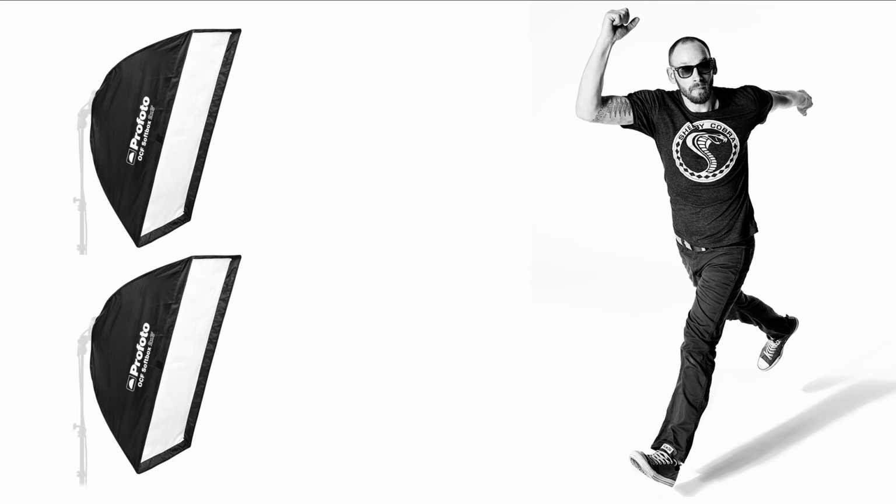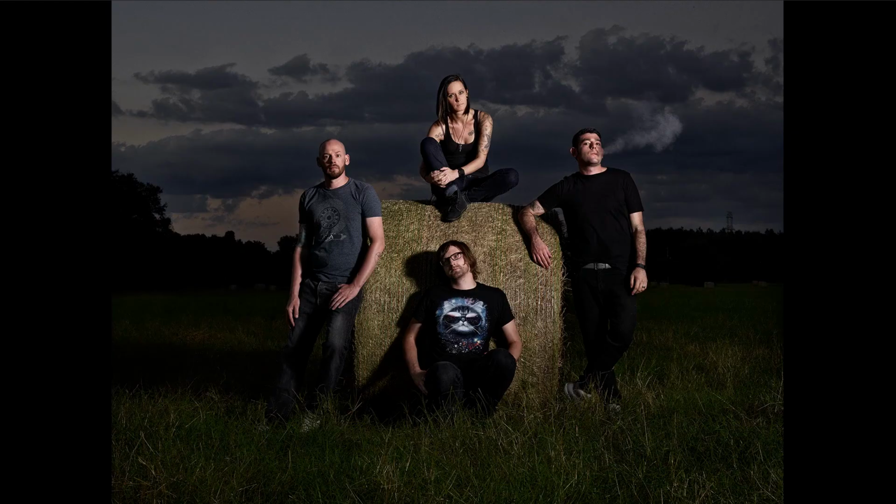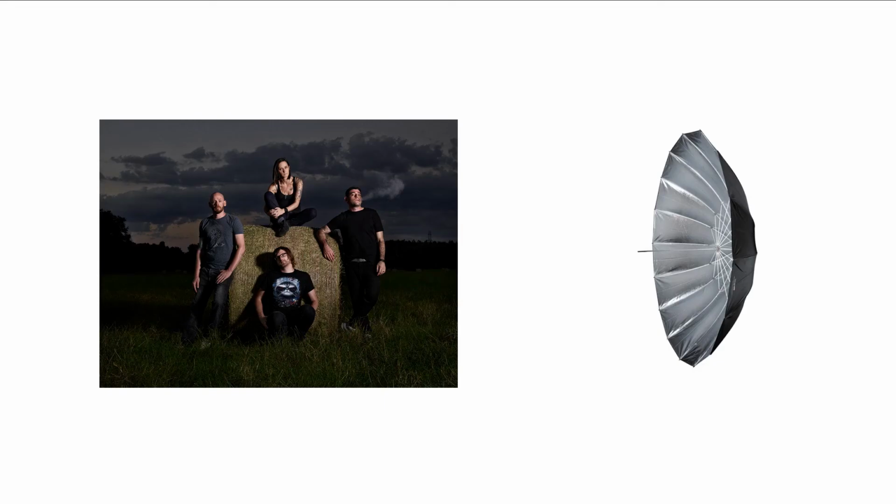Now, you can use all sorts of modifiers to create hard light. It doesn't just have to be a hard reflector like we're using here, or softboxes. I've also used umbrellas. Here's another image that I did for that band, obviously a location image. In this image, I used a medium-sized deep Profoto umbrella with a silver interior. I did that because, again, I needed the coverage. I needed a modifier large enough to throw enough light.